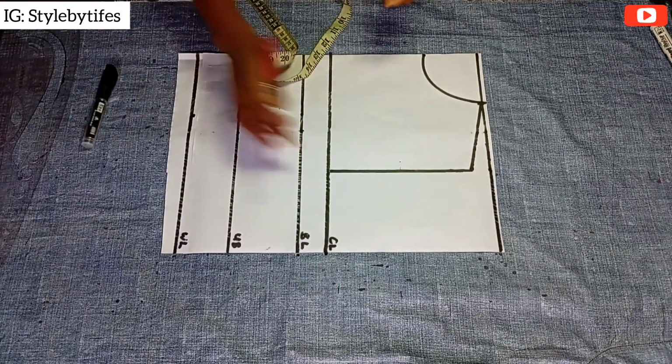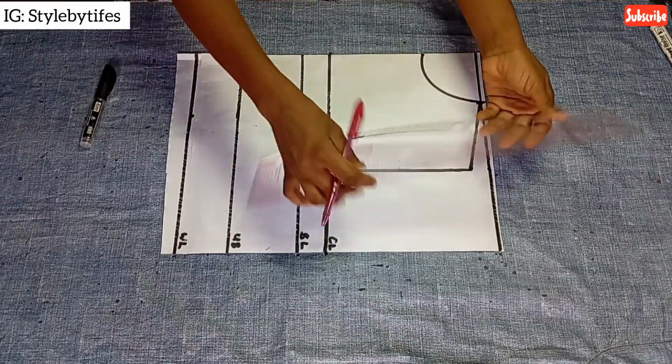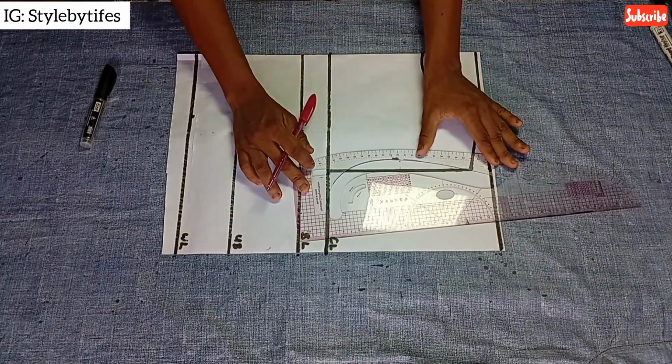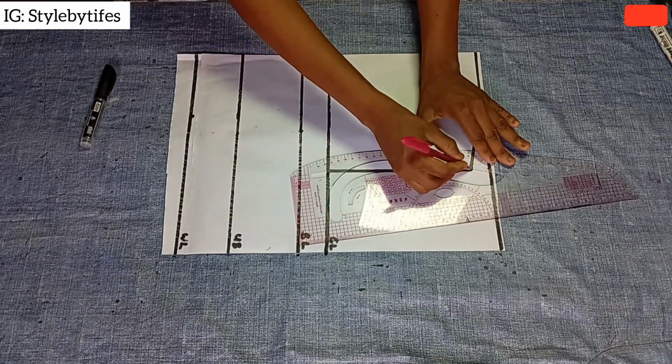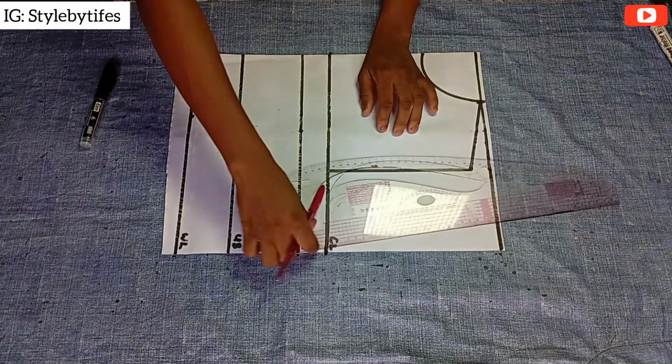Now on the chest line, I'm going to divide my bust measurement by 4 and make a point. After doing that, I'm going to use my curve rule to just connect these 3 points together just the way you see me doing. So you're going to connect the 3 points together just to get our armhole curve.